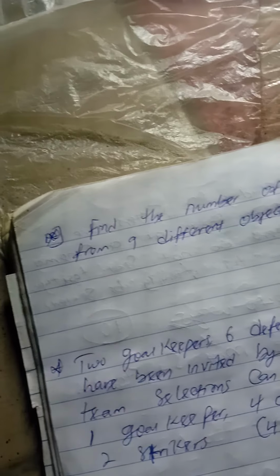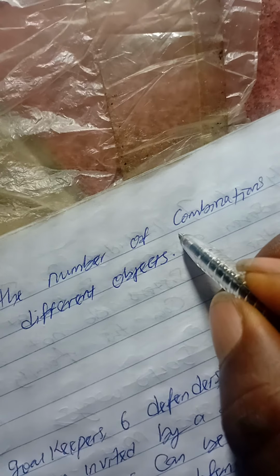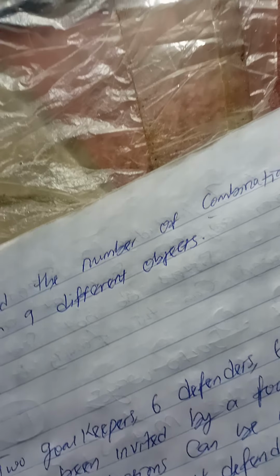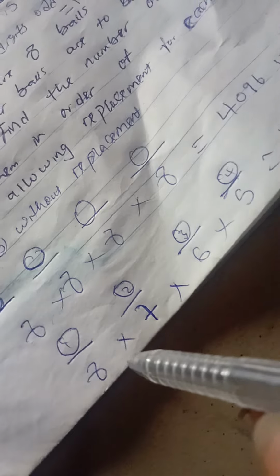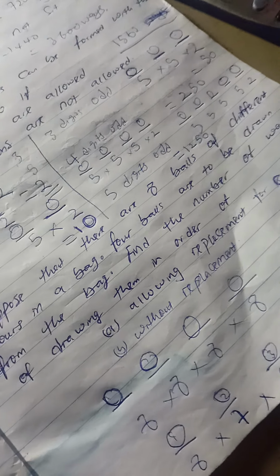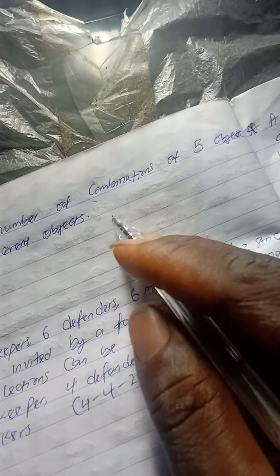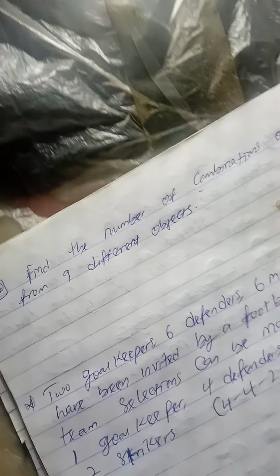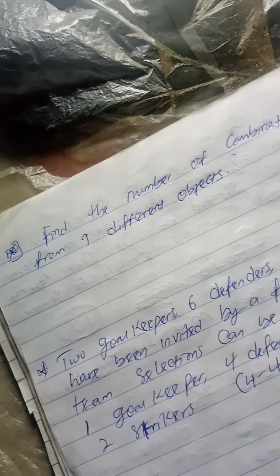So that's now the next one. Find the number of combinations of 5 objects from 9 different objects. If you are drawing or picking or selecting or choosing, it's all about combination. If you are arranging, or they mention permutate, you are using permutation. This one, they don't mention choice or selection, they just mention combination, so you are doing combination automatically. Find the number of combinations of 5 objects from 9 different objects.